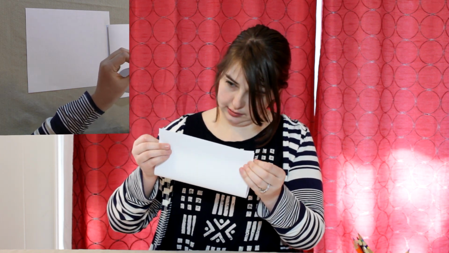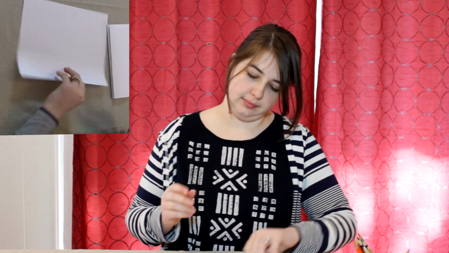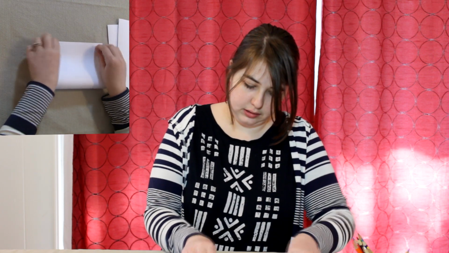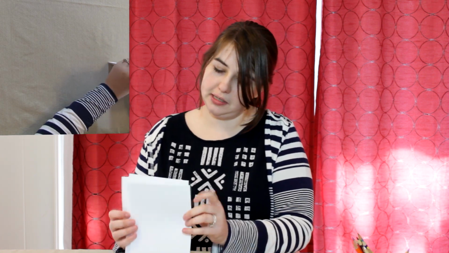Ready? We're going to take our paper and line up the edges just like this, and then just fold it along that line. It didn't come out perfect, but that's okay. That might make it easier at the end anyway. And last time, I'm going to take my paper and fold like this.